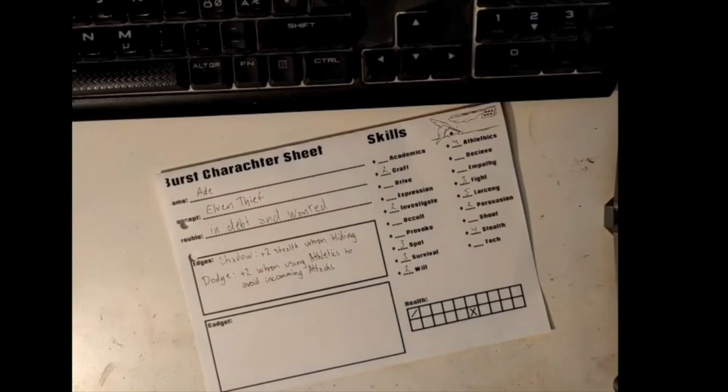And the last thing we need to do is building a gadget. A gadget can be basically anything that will help the character on his way forwards, I guess. There's a couple things the gadget can do. It can give you +3 to a skill, for example, or it can give you a natural +5 when you roll.